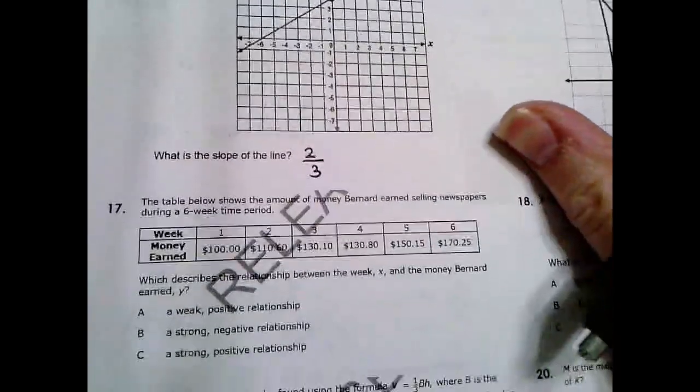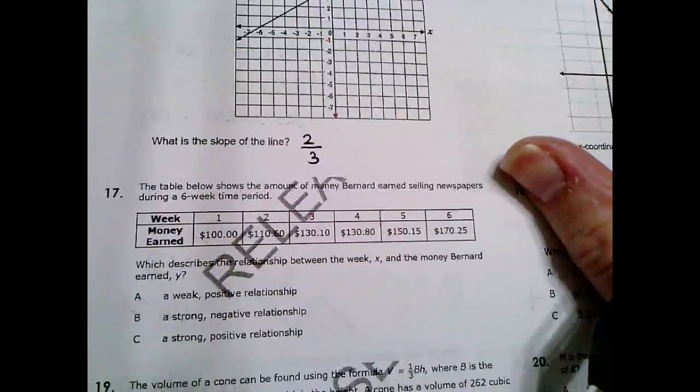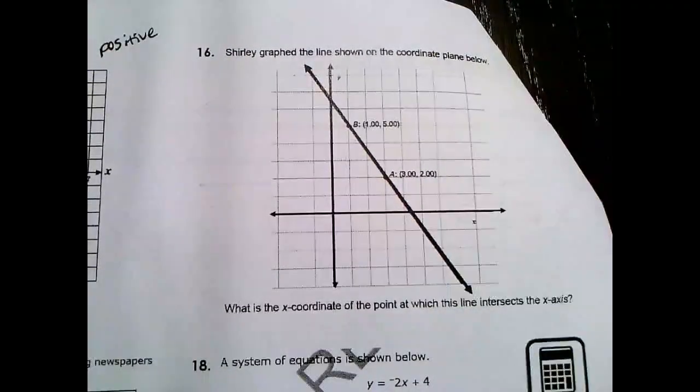All right, the table below shows the amount of money Bernard, I just went to 16, sorry. I'm going back and forth on the page, it's weird.